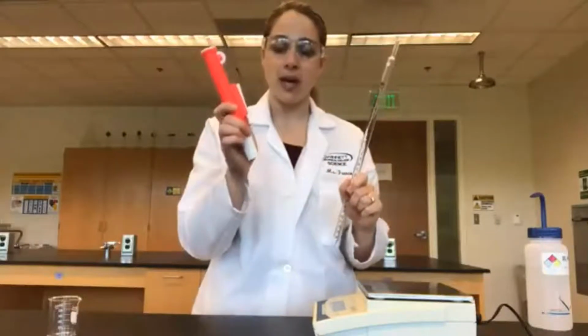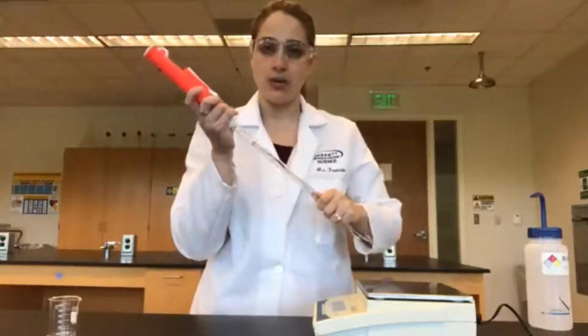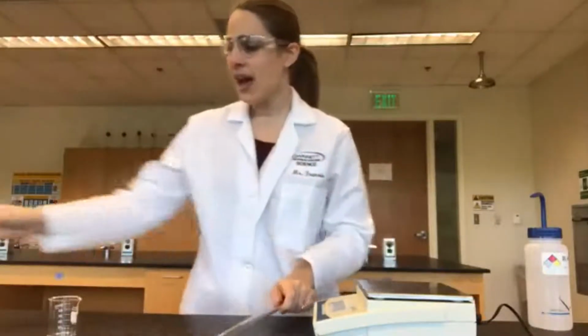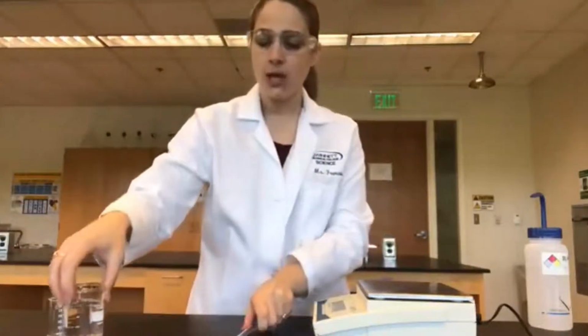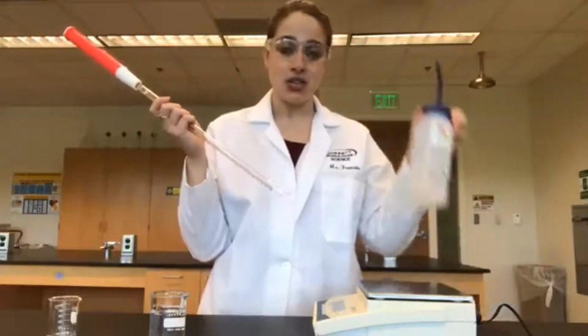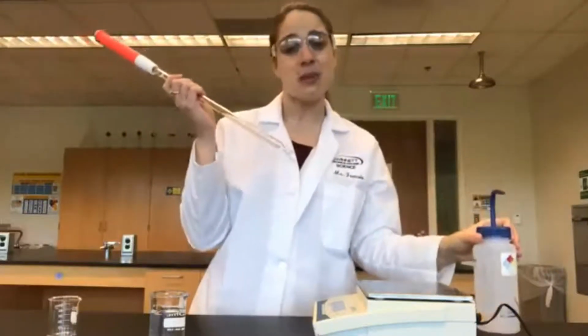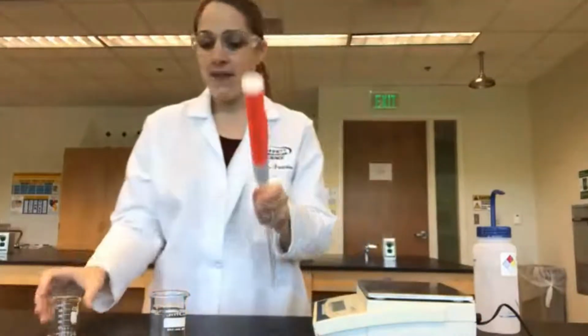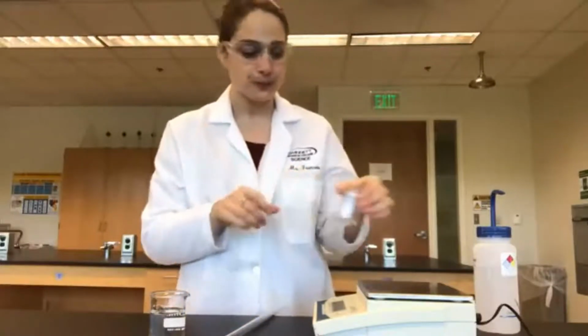We're going to use our red pipette aid, so we're just going to put that on top. And I have a beaker filled with water because we never want to put a pipette directly into our source of an ingredient. This could possibly lead to contamination of the entire bottle if this pipette is contaminated with something. So I have a new clean 50 milliliter beaker that we're going to be transferring our 10 milliliters into.